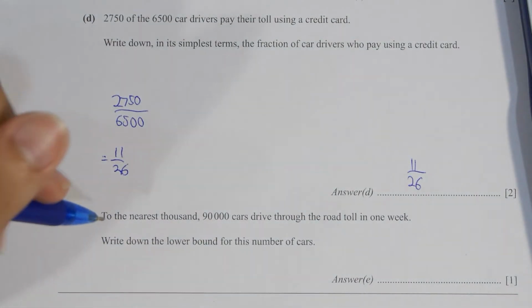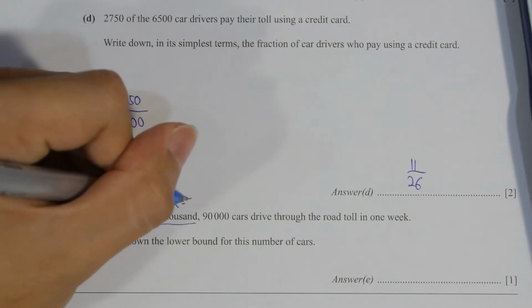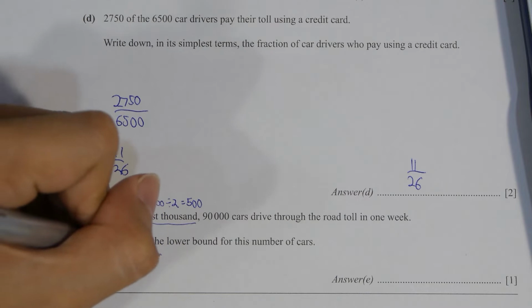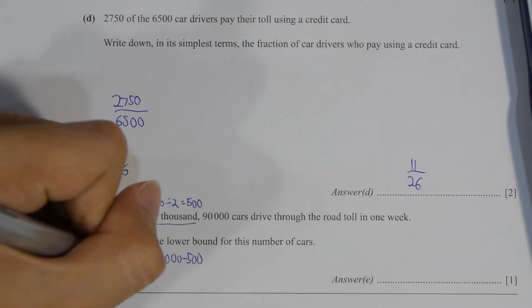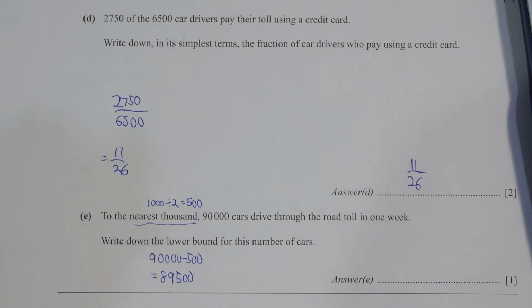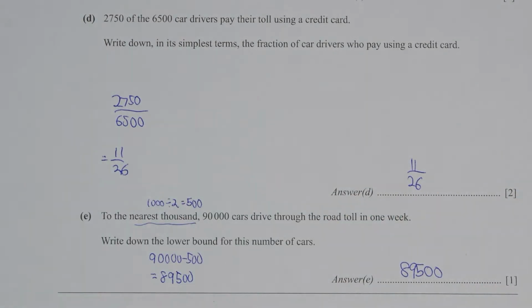So for part E, find the rounding value first. Just take 1,000 divided by 2, then you get 500. And then find the lower bound. So just take 90,000 minus 500. Then you'll be able to get the result as 89,500.